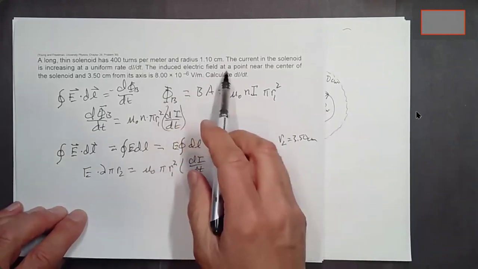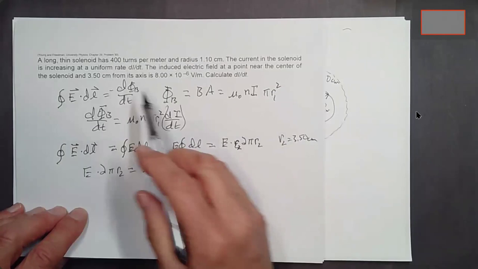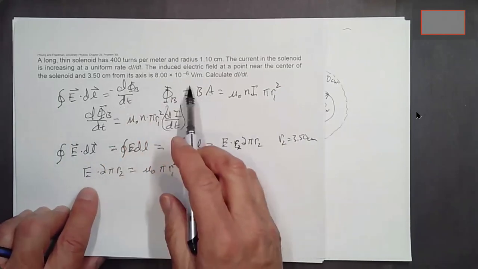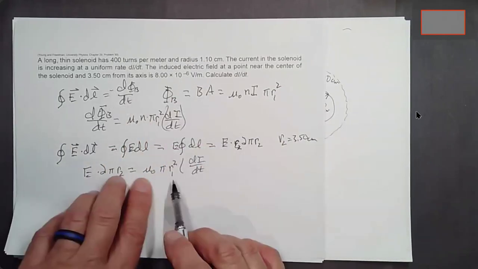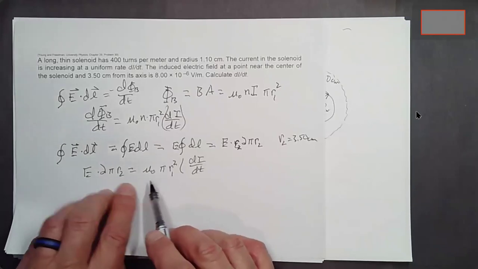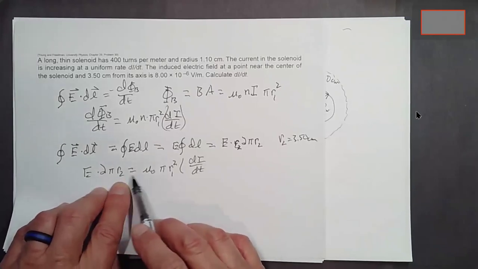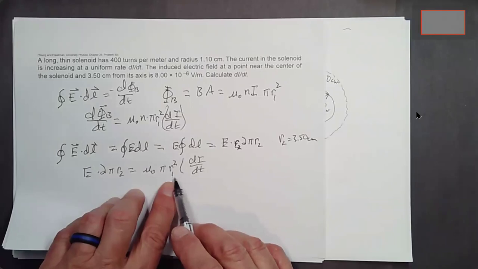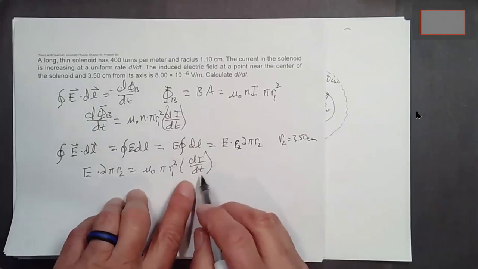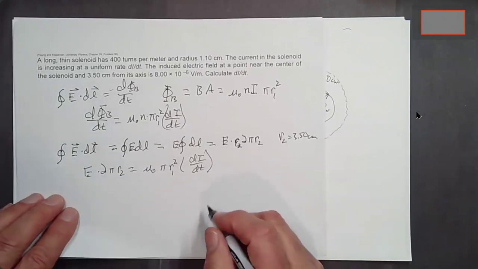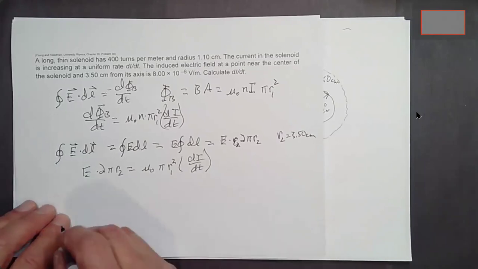And it said that the induced electric field has a strength of 8 times 10 to the minus 6. So I know this, I know my R2, I know R1, and the only thing I don't know is di dt. So let's see what happens here.